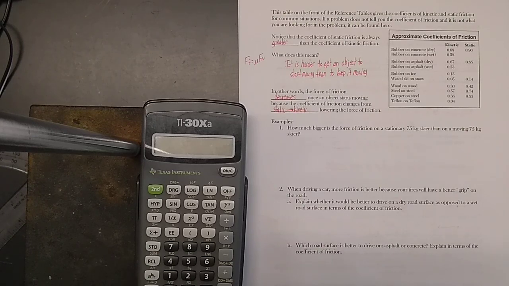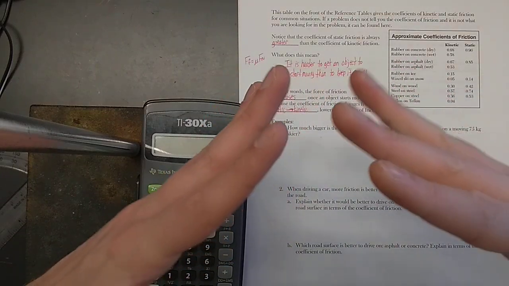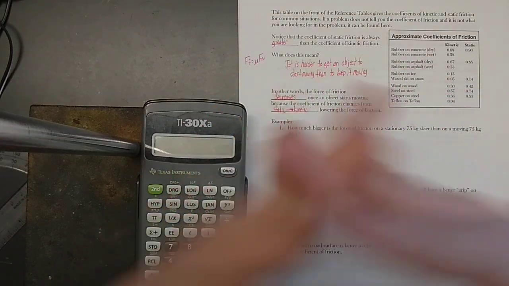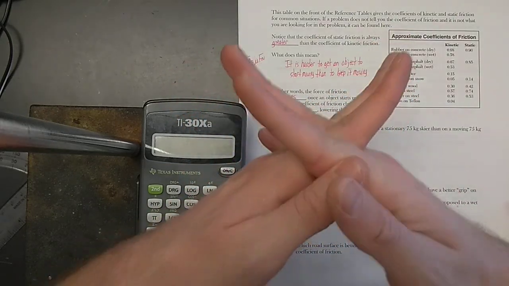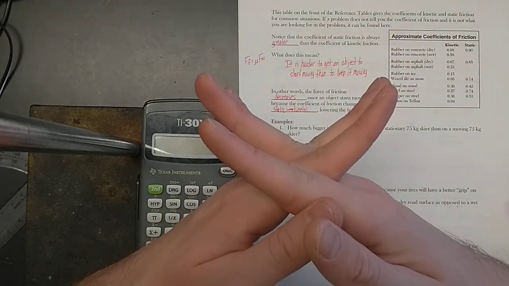Okay? Why does this happen? Even objects that seem very smooth on the microscopic level are not very smooth at all. They're very jagged. And what happens when an object is at rest on top of or next to another object is these jagged surfaces kind of lock together, okay? If you imagine, take your fingers and interweave them like this, this is what objects are like. And this is not a very good model. This is what objects are like when they are at rest next to each other, okay?